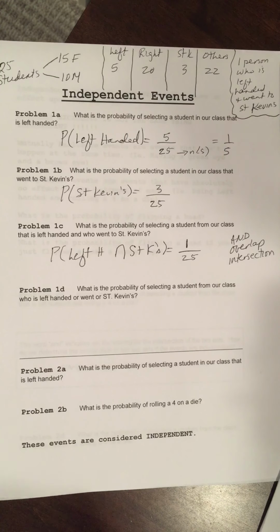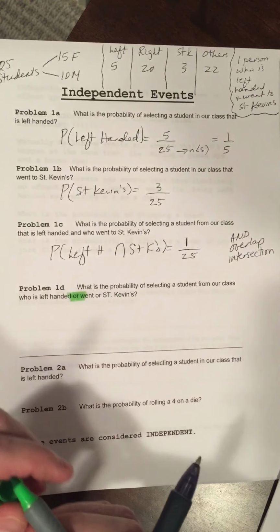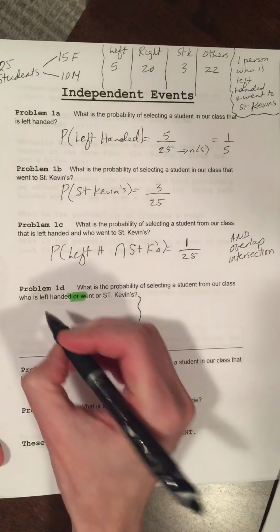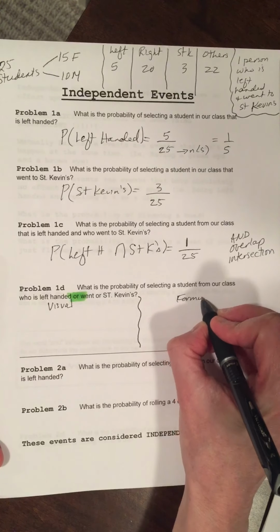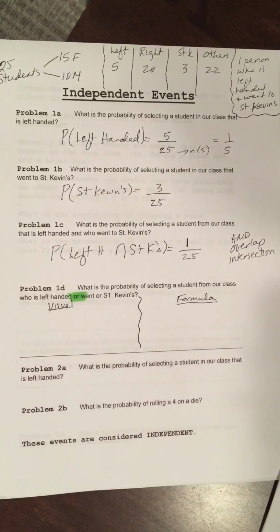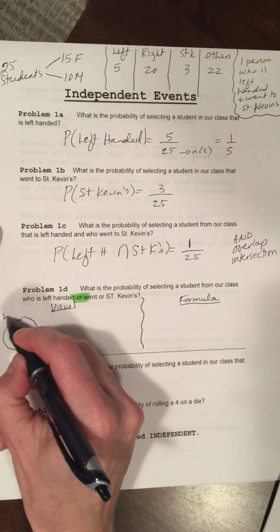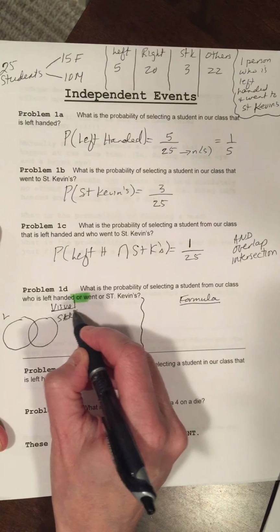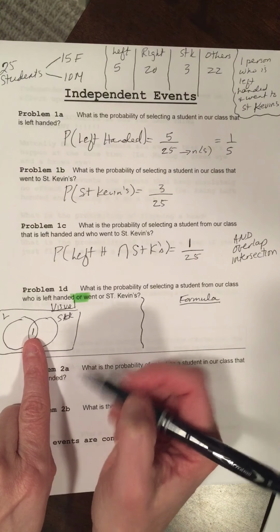What is the probability of selecting a student from our class that's left-handed or went to St. Kevin's? Now, we are quite familiar with the OR, having 2 techniques, the visual technique and the formula technique. Okay, so there's absolutely nothing new here. Visual technique, I'm going to have a left-handed circle and a St. Kevin's circle.